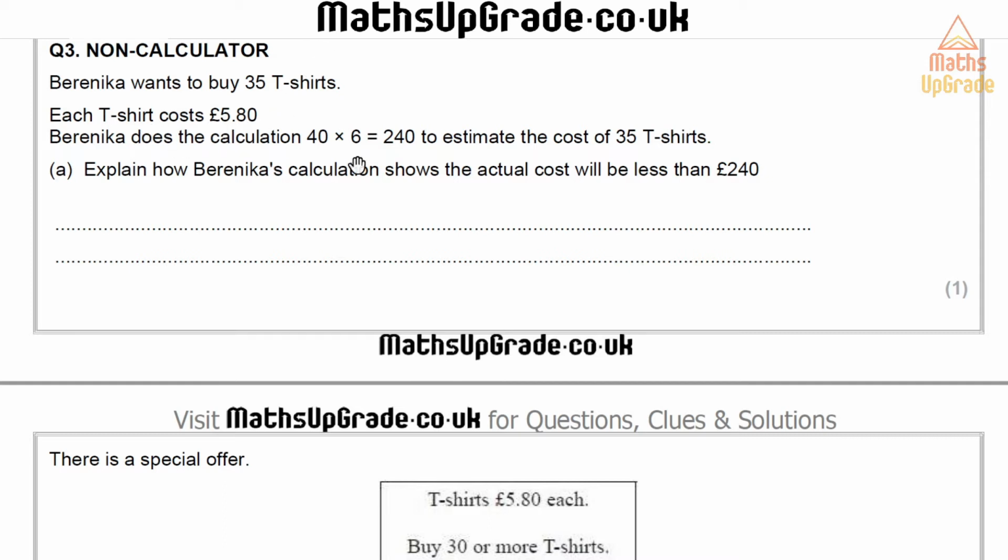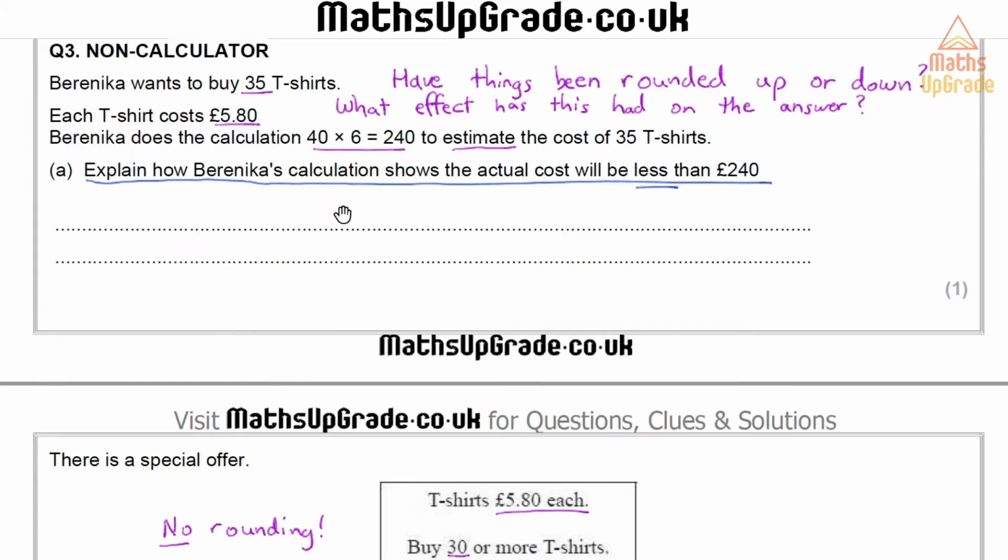So if I'm going to estimate, then essentially we should be rounding each value to one significant figure. Now she rounds 35 up to 40 correctly, and she rounds £5.80 up to 6. So her rounding is correct, and it just so happens that she rounded both values up. So in real life, the actual answer would be slightly less. Her answer is slightly too great.